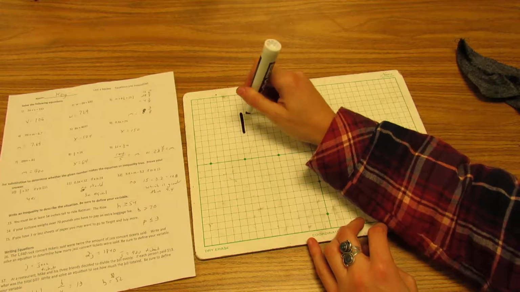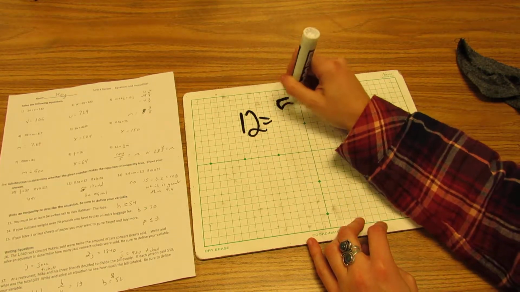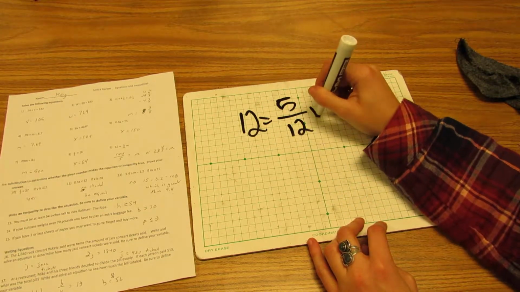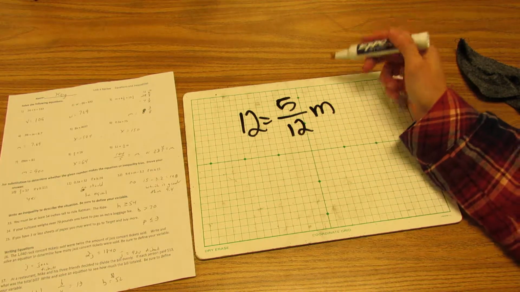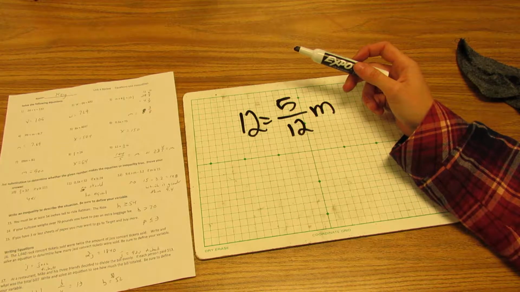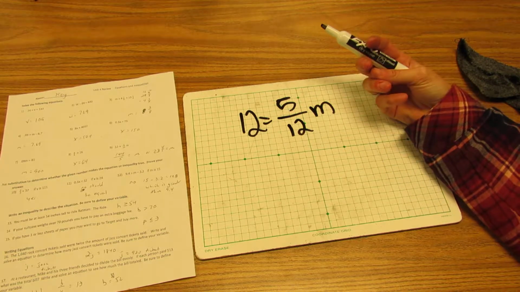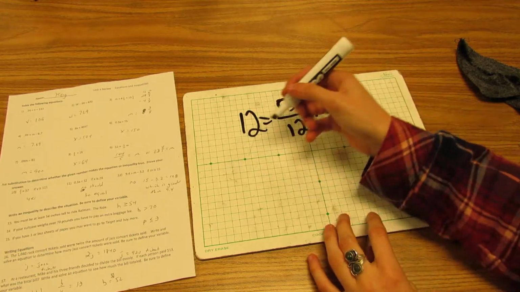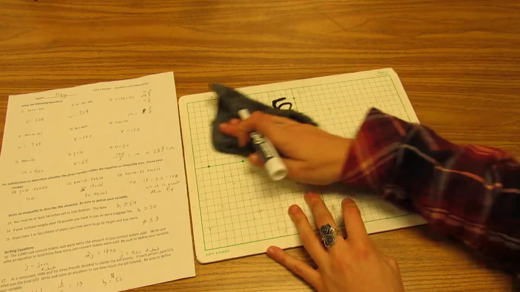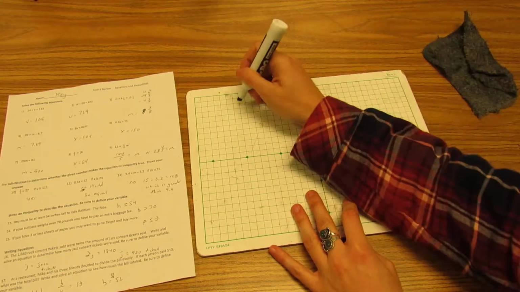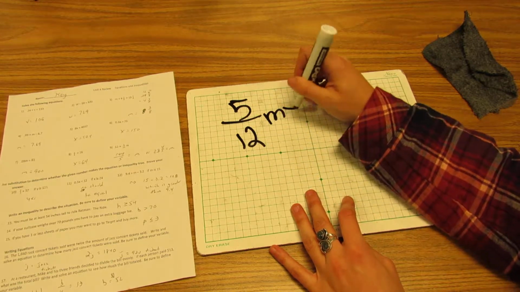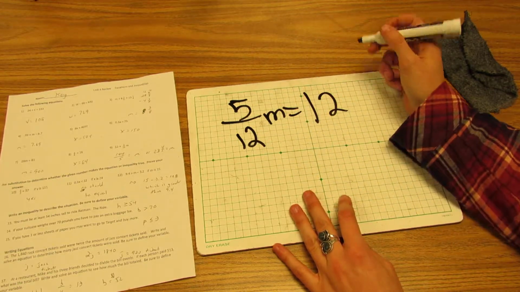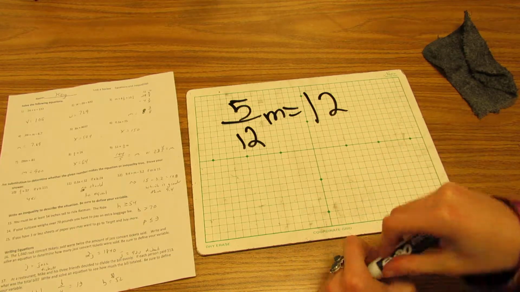Alright, number 9. 12 is equal to 5 over 12 m. If you want to rewrite your problem with the variable on the left side, you can totally do that. I prefer that because it's easier to isolate that way. So I'm going to rewrite this with the variable on the left side.